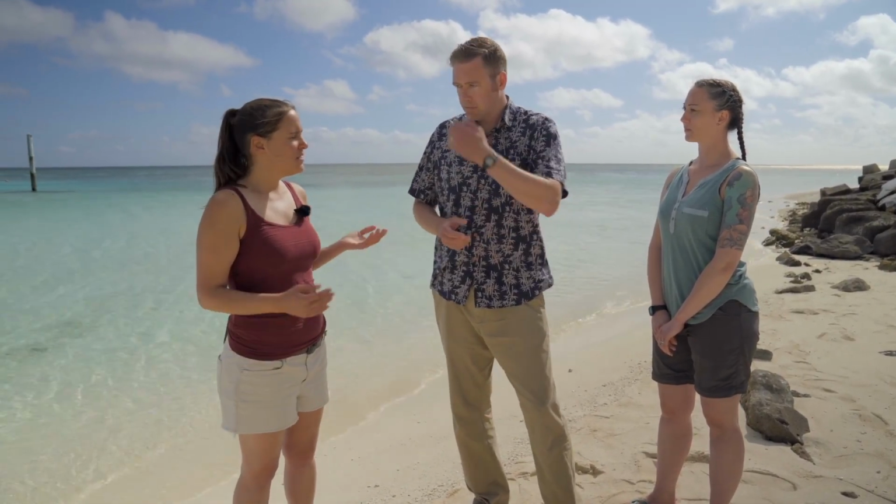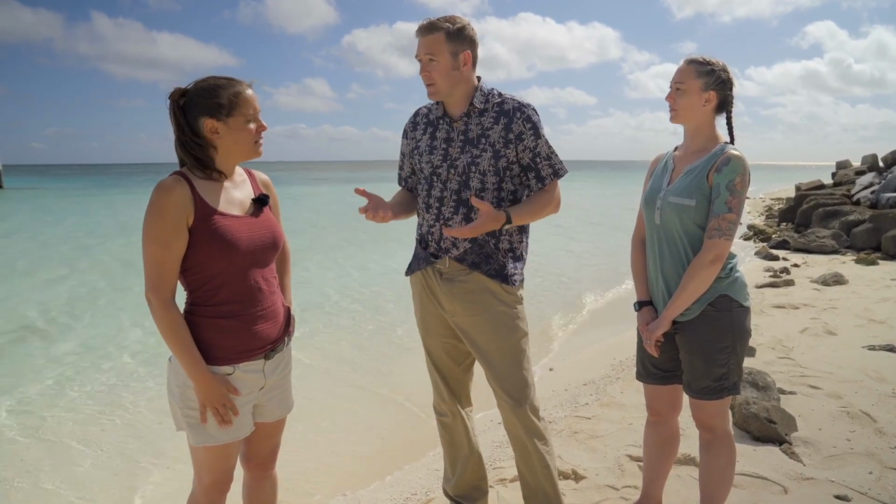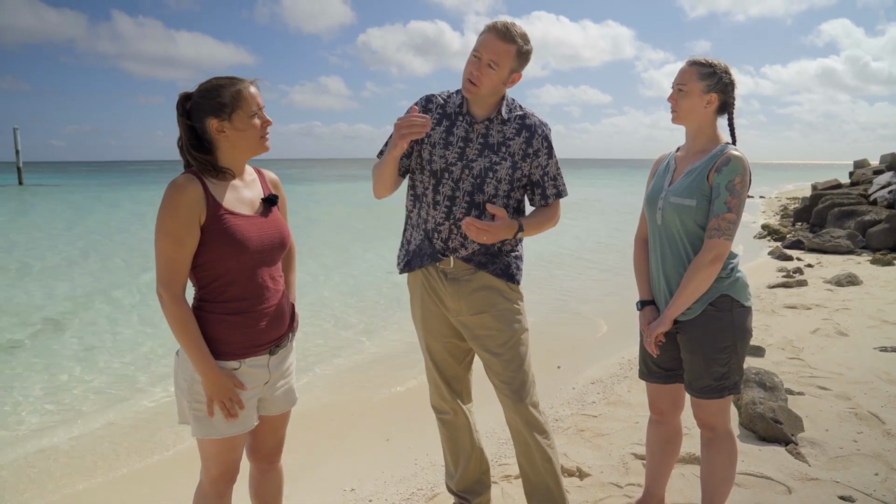Okay, so what differences do we look for? And what kind of information should we collect? And how should we collect it? Well, the first thing is we have to check to see if there is actually a difference in coral reef health. Right now, we only think there might be a difference, but really, we have to go out and measure in order to be sure.